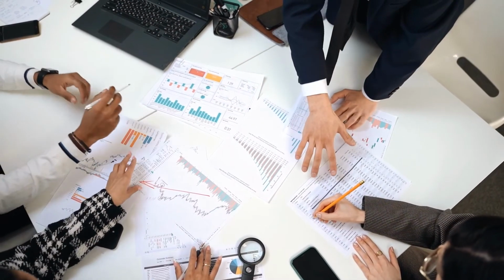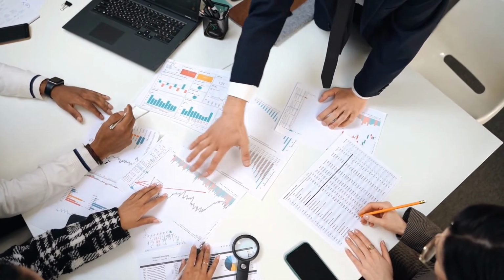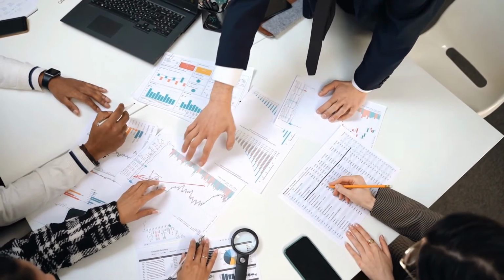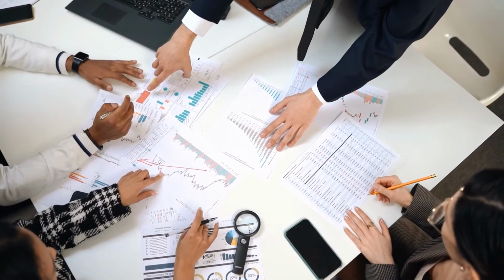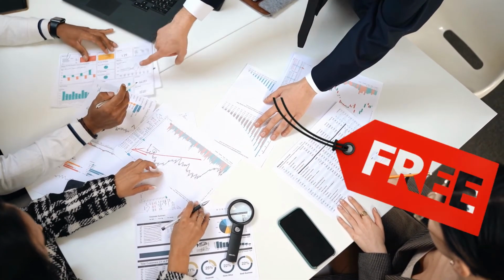You have a team of 2, 5, 50, 100, 500 or 1000, doesn't matter. But you want to look for a way to connect and collaborate with them. Maybe you have the team members sitting in the same office or in different offices, in the same city or different cities, or even different countries. You need a tool to collaborate with them, and you want to do it for free.